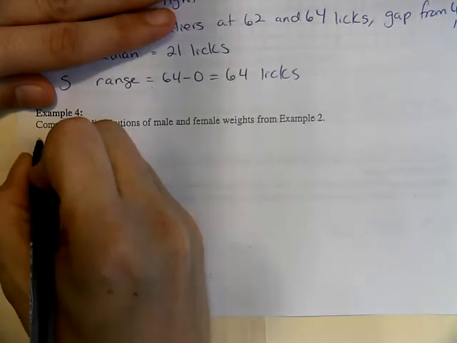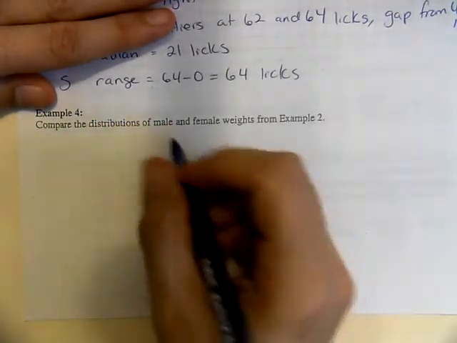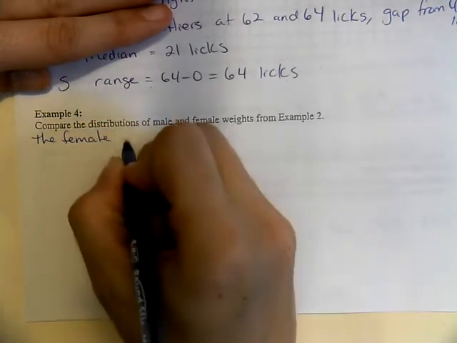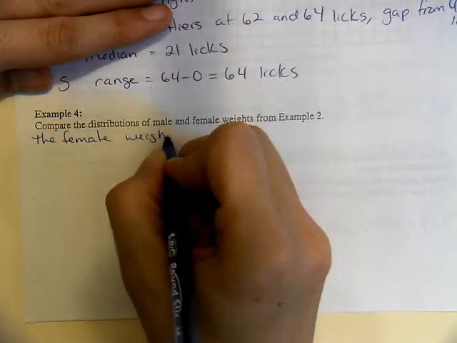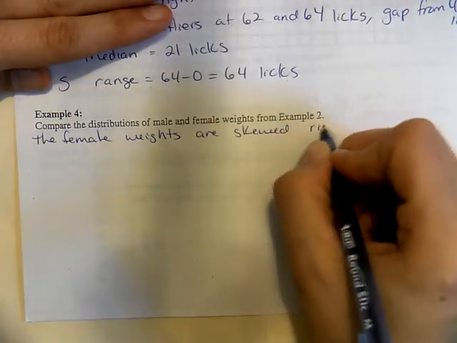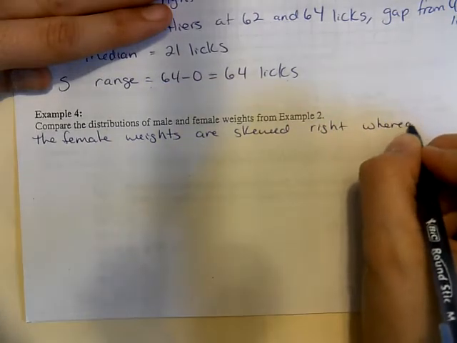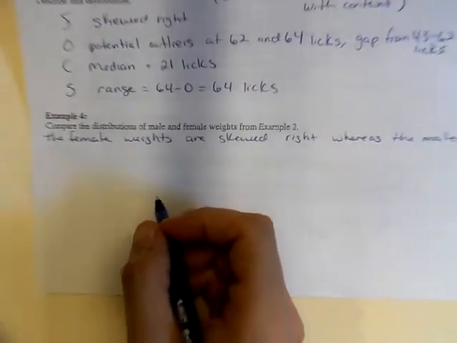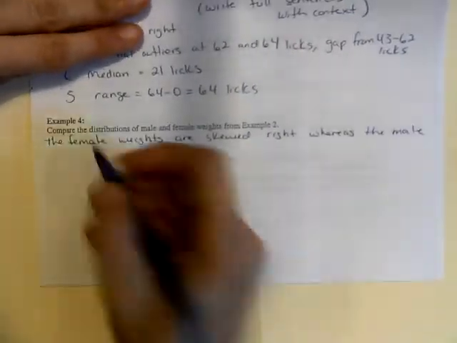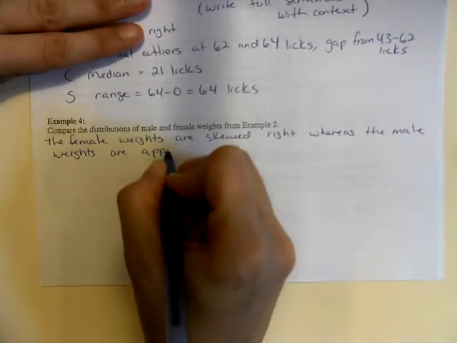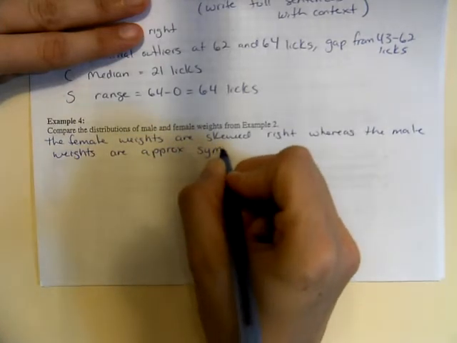Okay, so I'm going to start off there. And again, I'm going to be comparing, so I'm going to use comparative language as much as I can. So the female weights are skewed right, whereas the male weights are approximately symmetric.